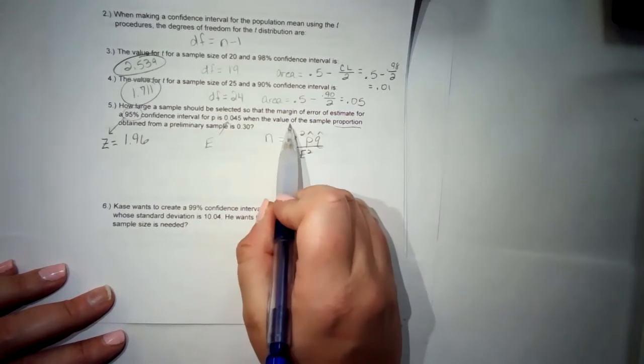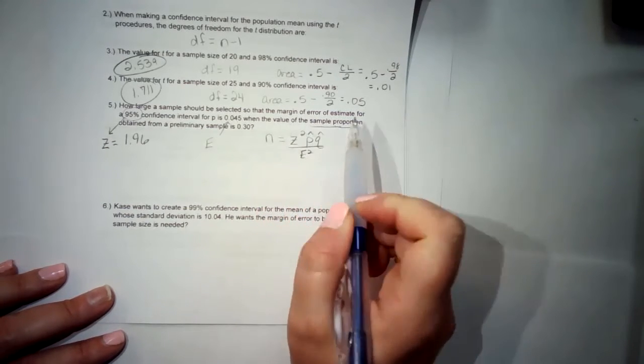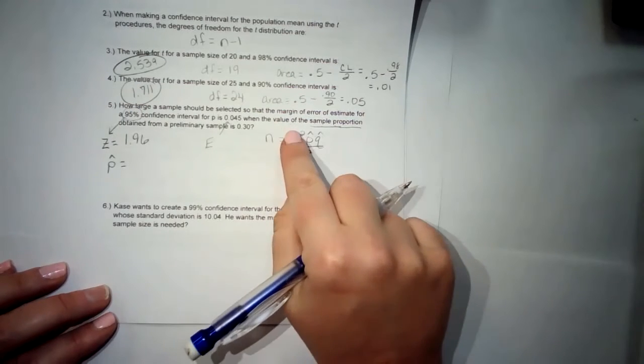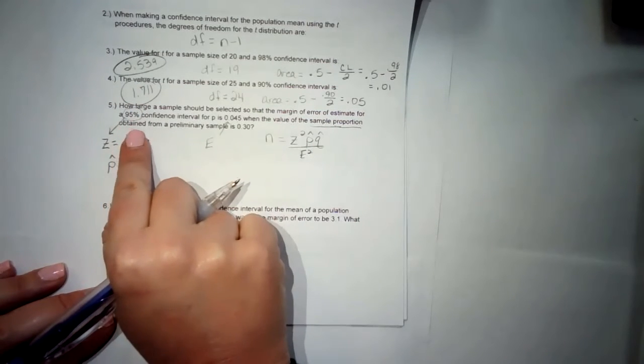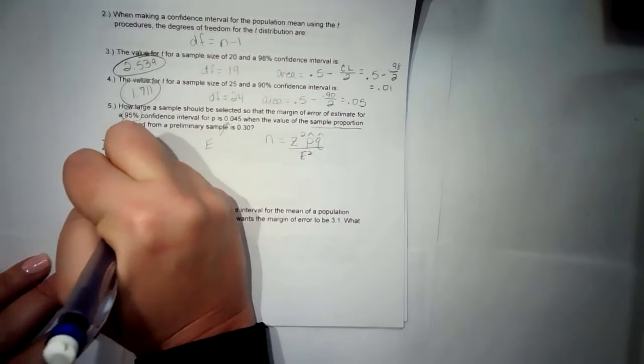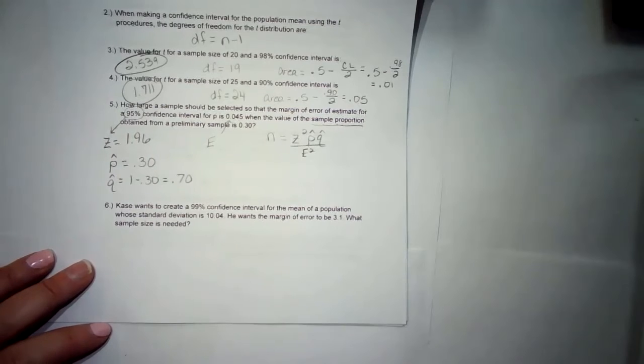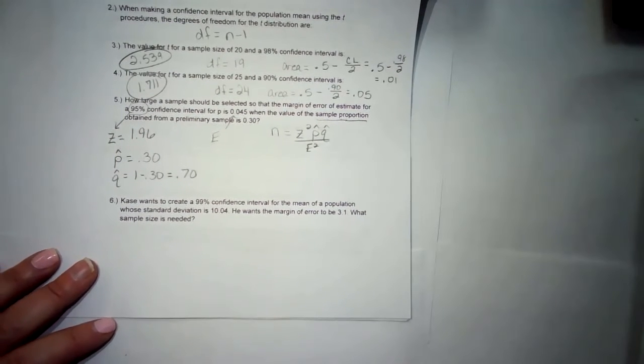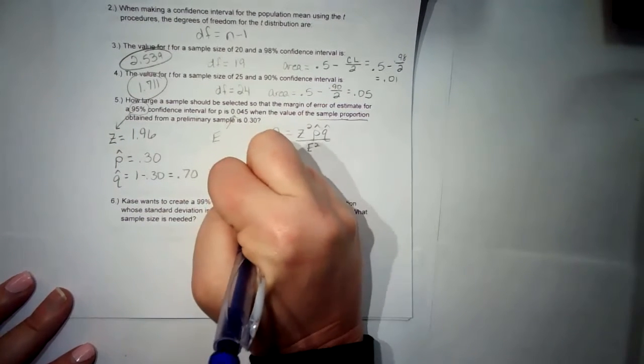Okay, then I got one more number. The value of the sample proportion. Sample proportion's P hat. Value of the sample proportion obtained from a preliminary sample is that number, okay? And then the only thing we're missing is Q hat, which is gonna be 1 minus P hat, so 0.7 in this case. All right, so that was kind of tricky.